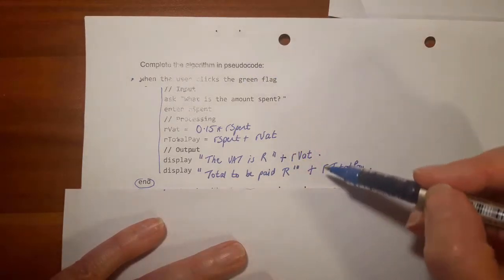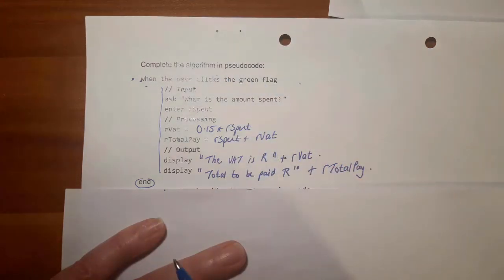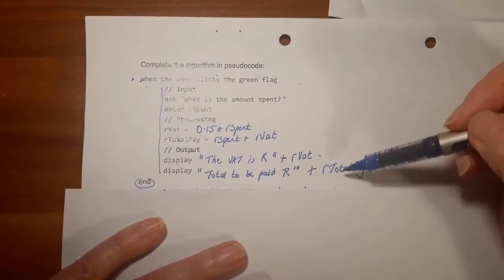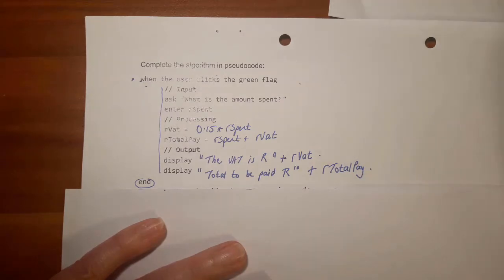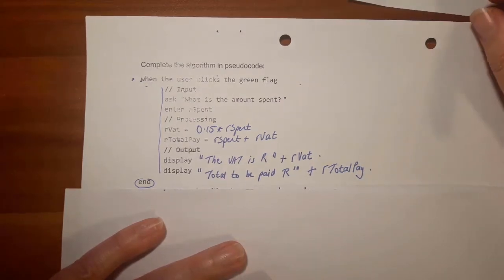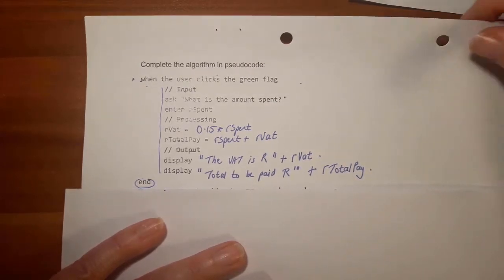Now you are going to take all of this and translate it block by block into a Scratch program. The full Scratch program is also available on my tutor in the folder with the Scratch solutions. But make sure you try it first before you just go and look at the answer.